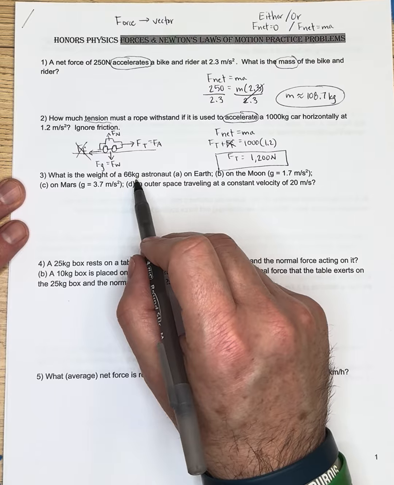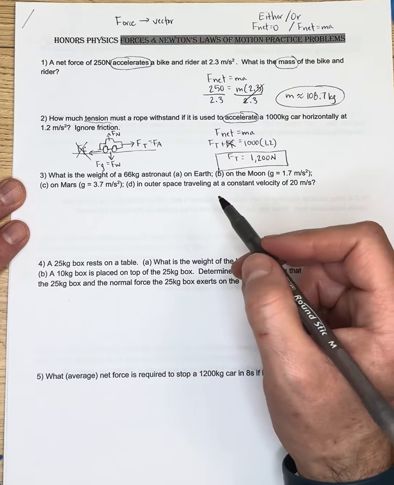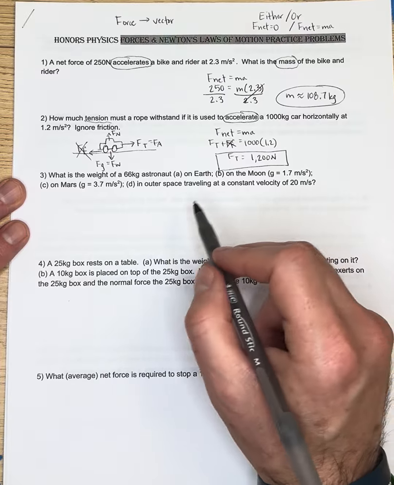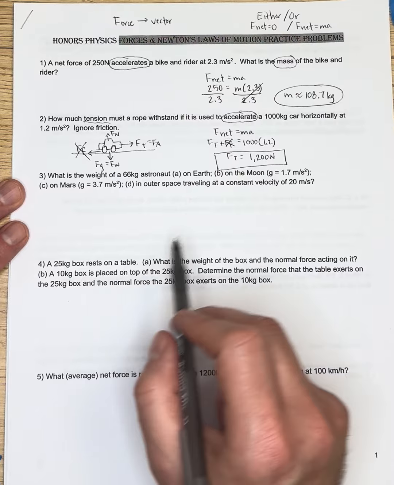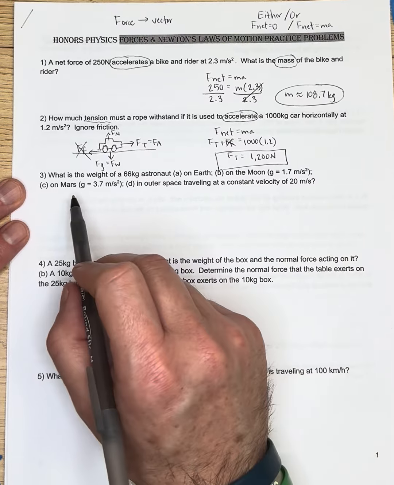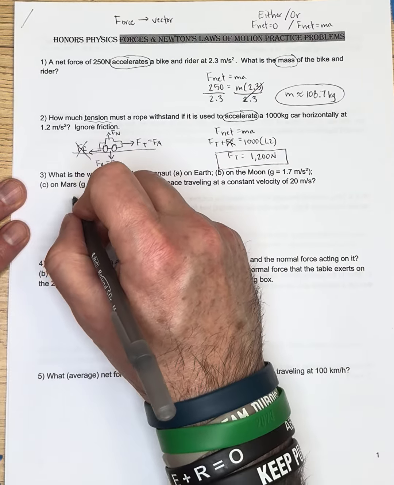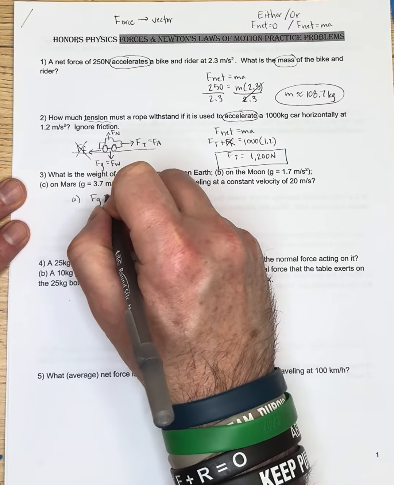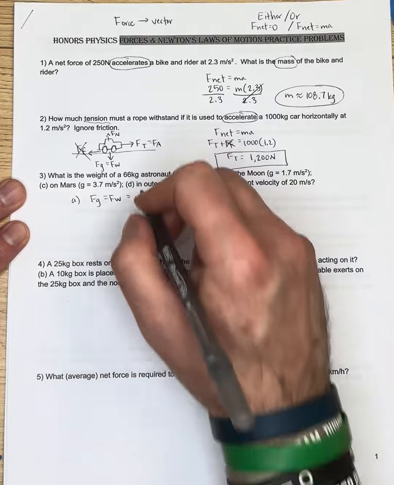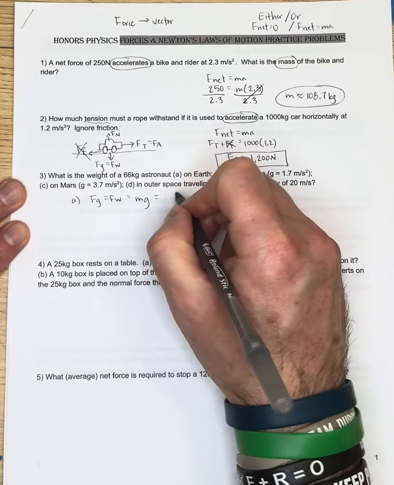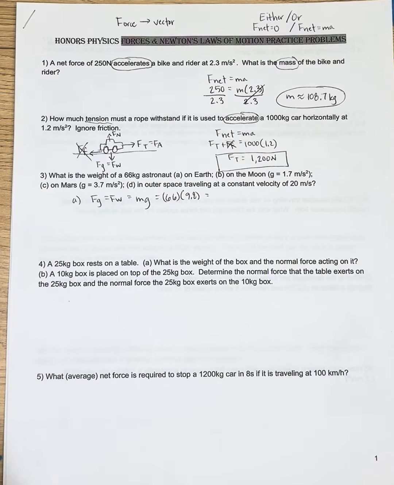Mass is the amount of matter the object has, and it doesn't change whether they're on Earth, the moon, or some other place. But weight, an object only has weight if gravity's acting on it. So you have to factor in what the gravity is wherever the object is. This one's very straightforward. It's really just designed to make sure you understand that distinction between mass and weight. So what is the weight of a 66 kilogram astronaut, A, on Earth? Force of gravity or force of weight, whatever term you prefer, you calculate it the same way. You take the mass in kilograms and multiply it by the gravity it's subjected to. So 66 kilograms times gravity of 9.8 meters per second squared.